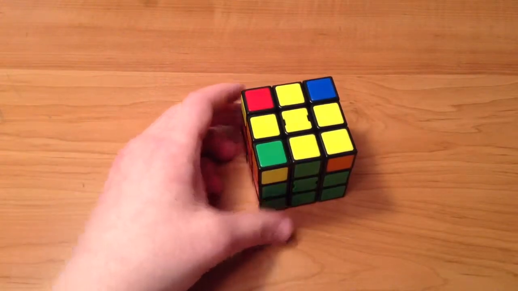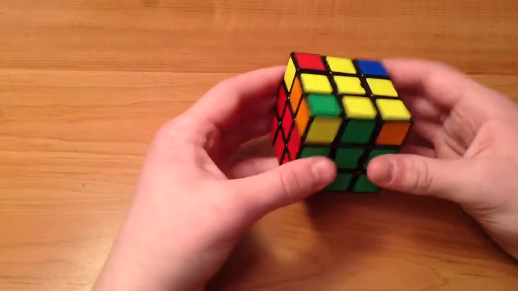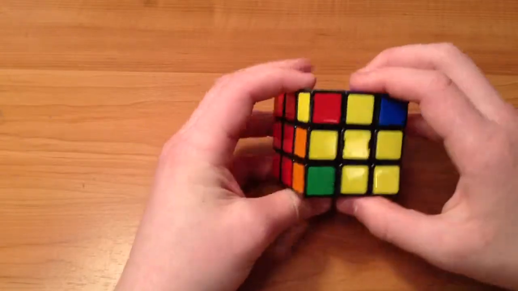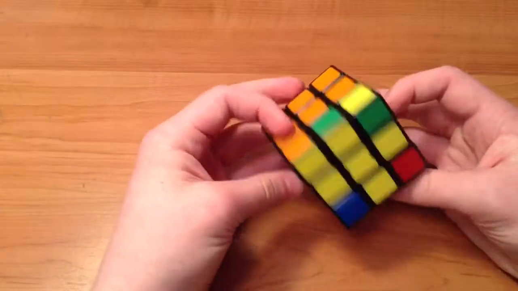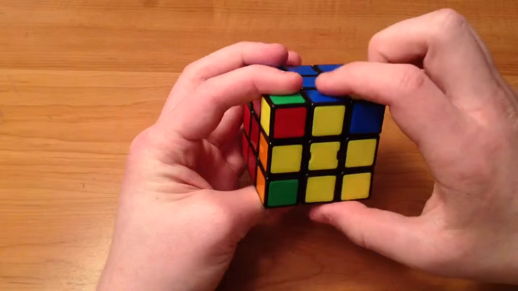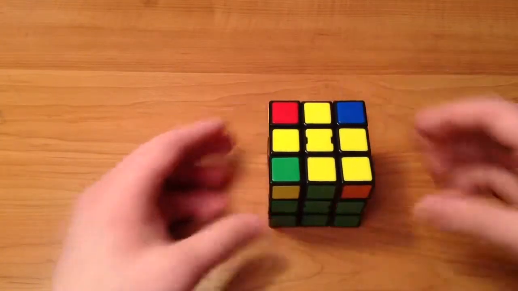Again, this step may not seem like it's doing much of a difference, but it's very crucial to solving the cube. So this case is where you have two that are across from each other. And again, you might have it so that none of them are matching. Just keep turning it until two are matching. And if you don't find them where they're adjacent from each other, they might be opposite from each other.